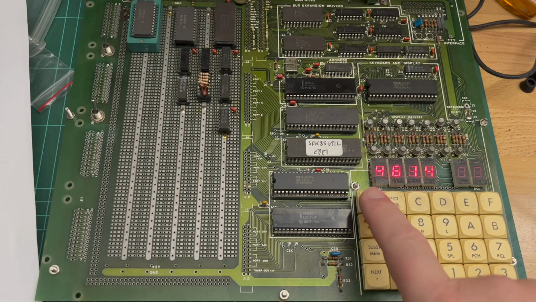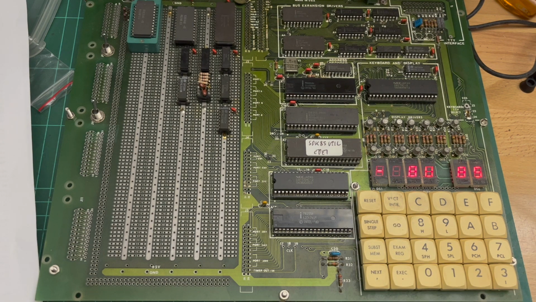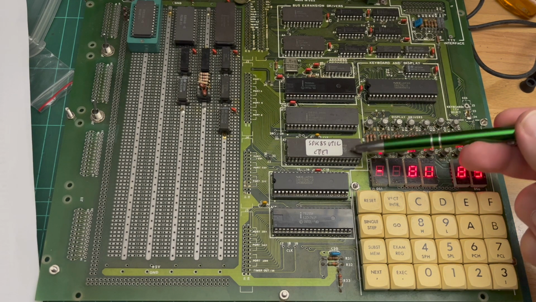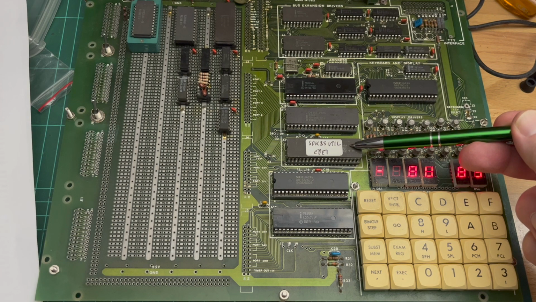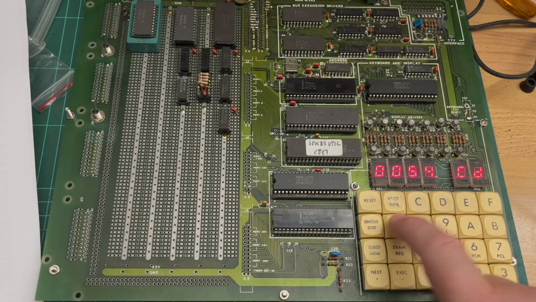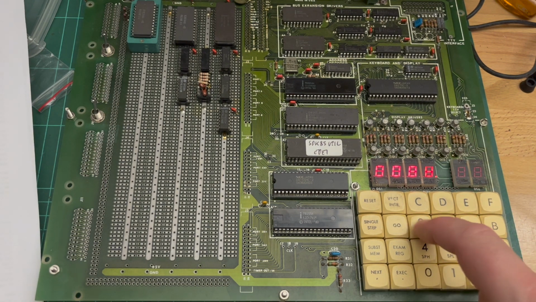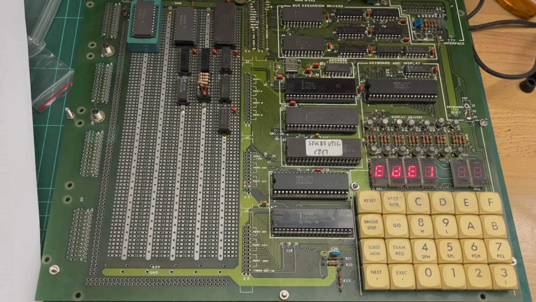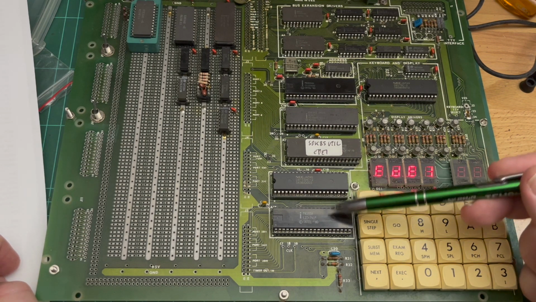Now we can check the checksum of the expansion ROM, or the utility ROM, which is at address 884. So go 0884, execute, EDE1, which is correct.